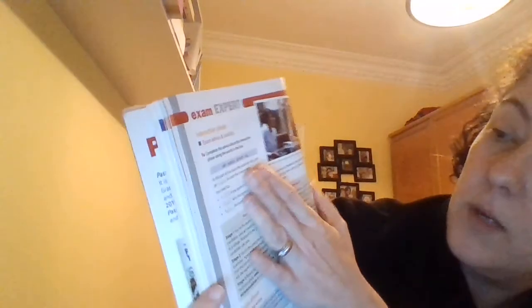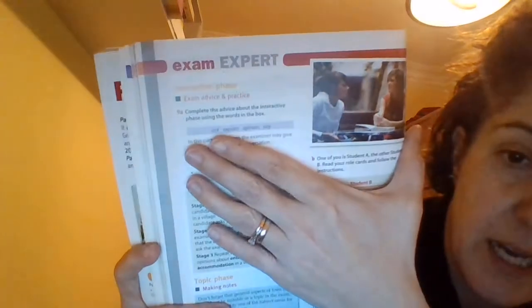Then on page 32, we're going to do the exam advice and practice about the interactive task. So number 9 there. Complete the advice about the interactive phase using the words in the box: ask, explain, opinion, and say.